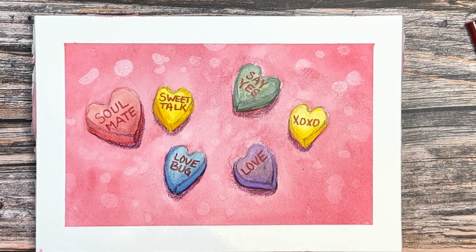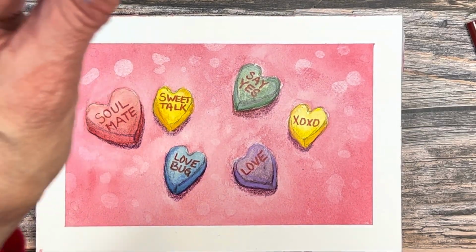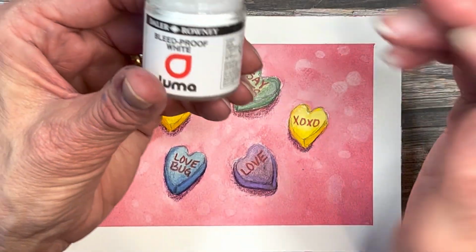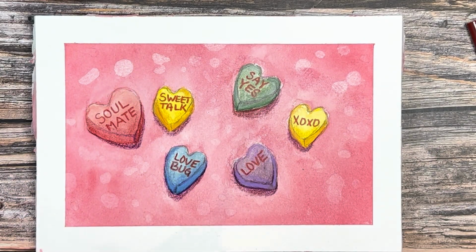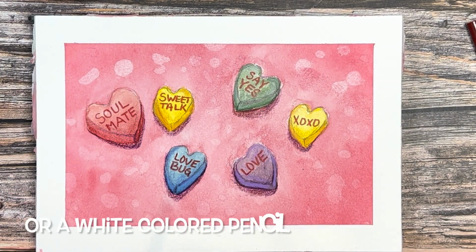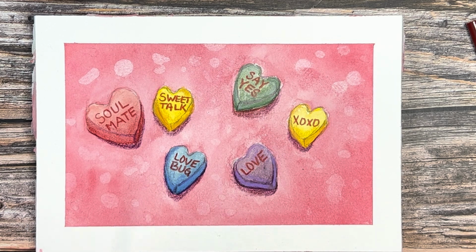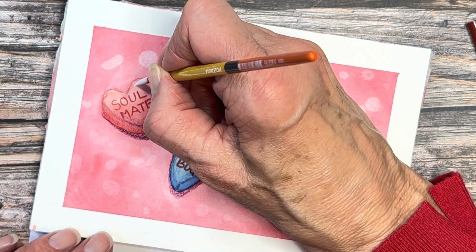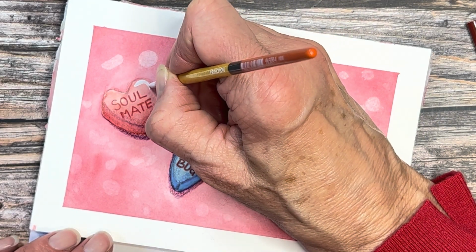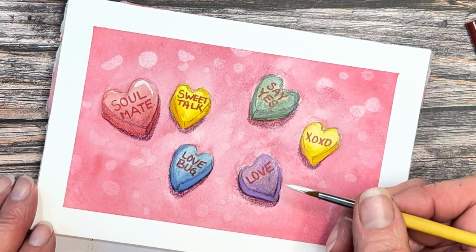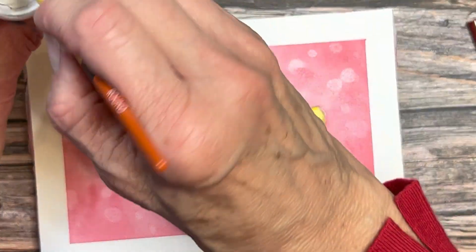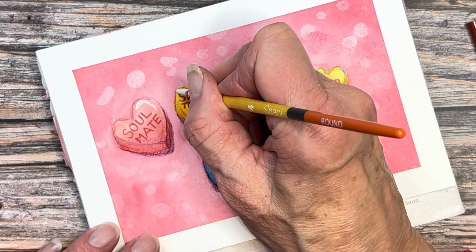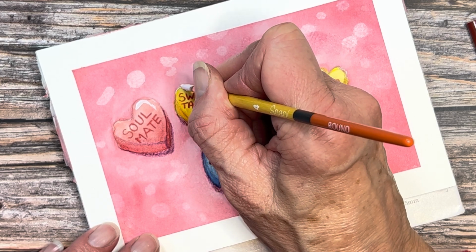We're going to add just a little bit of highlights. So just get the brush wet, get some of our bleed-proof white on. If you don't have this bleed-proof white, you can use a white gel pen. I had one here to show you, but I don't see it. Now, the light would be coming from the top, so we would have a highlight here. There's one highlight. Need a little bit more water on this. And this Sweet Talk is going to have little highlights along the top here.